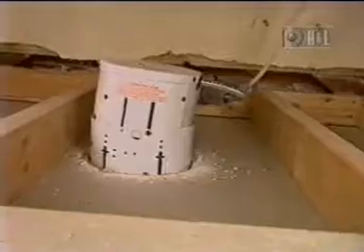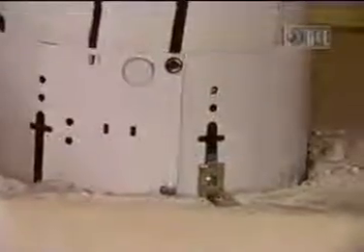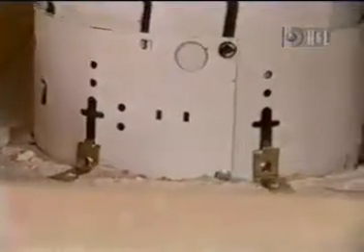Now hold that up, Chief. Put the slots in. If they're locked down right, it won't move while we put the screws in. There we are.